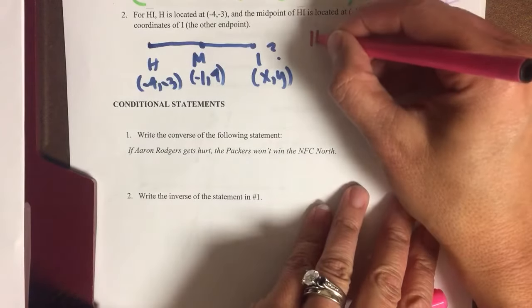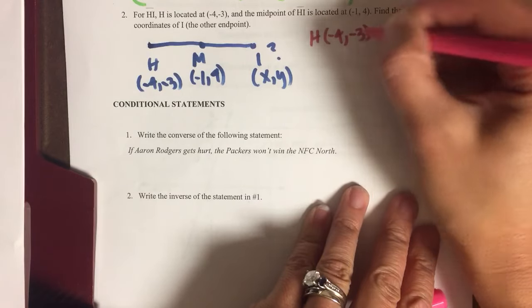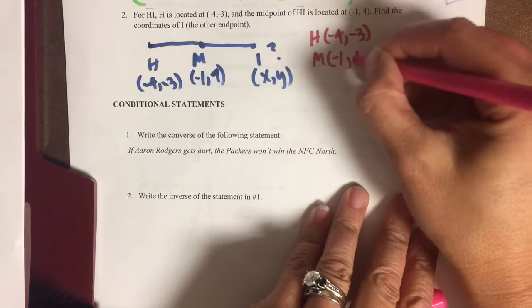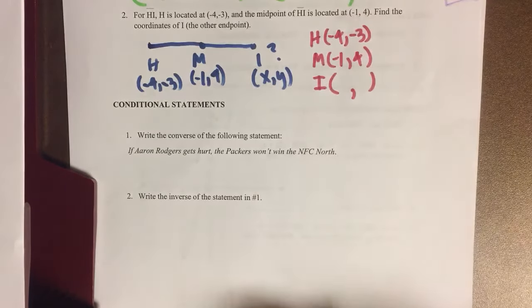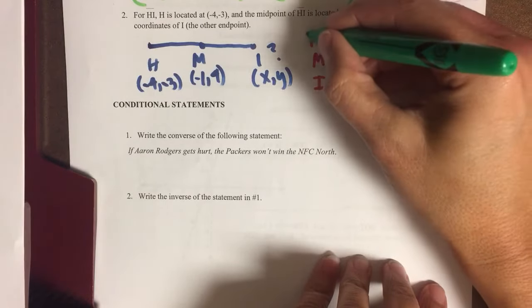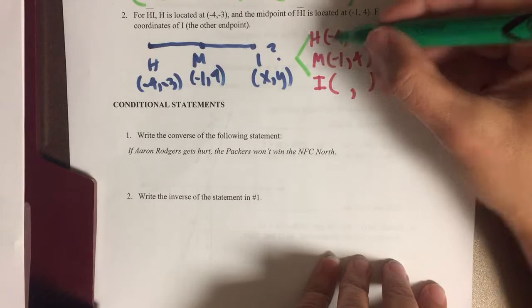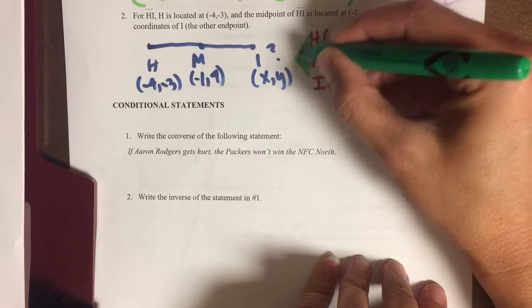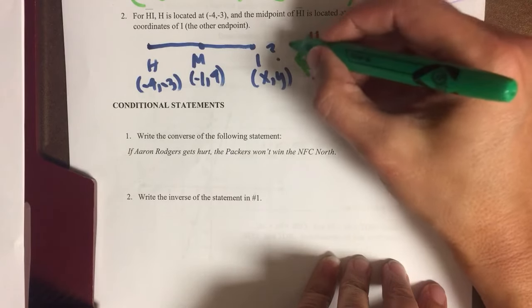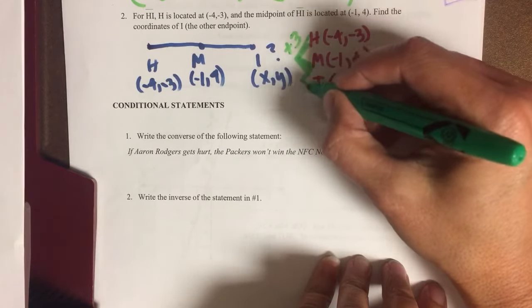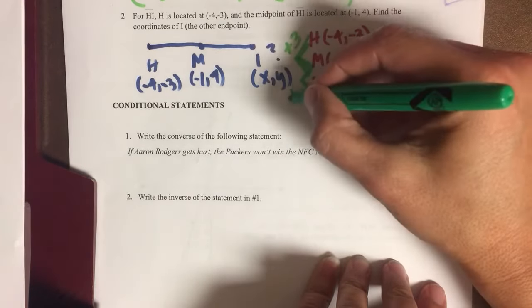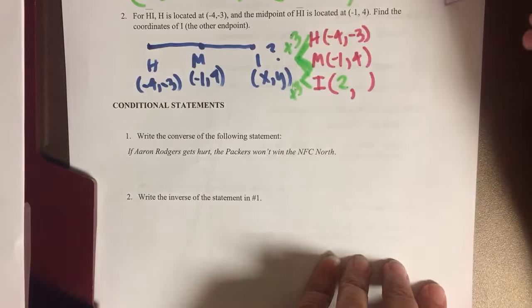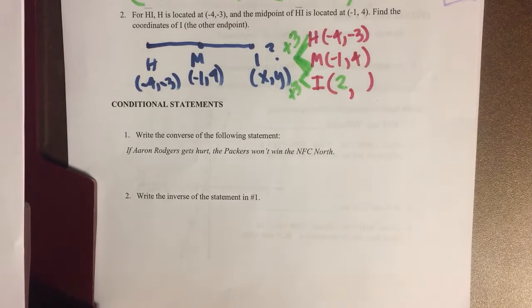I like to set up columns. So H is at -4, -3. The midpoint is at -1, 4. And then I, we don't know. We're looking for that. So we have to figure out what our changes were. Okay? So how did I get from H to M? I went from -4 to -1, so I added 3. Well, since this is in the middle, if it's 3 from here to here, it should be 3 from here to here, so I'm going to add 3 again, and that puts me at 2. There you go. You're already done with the first coordinate.